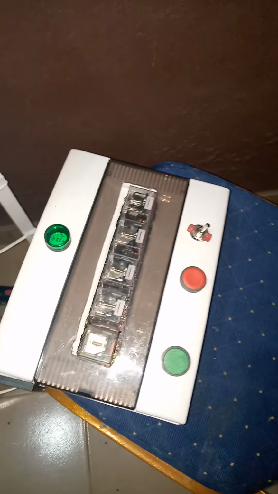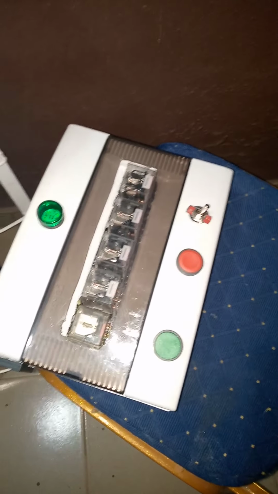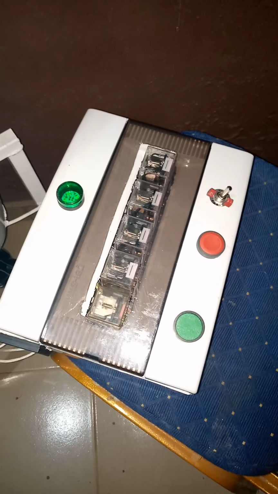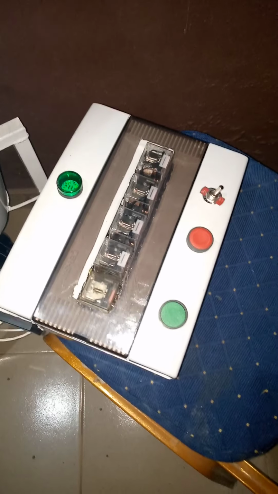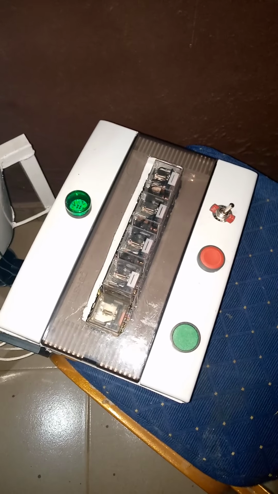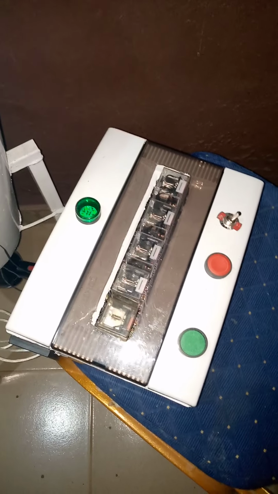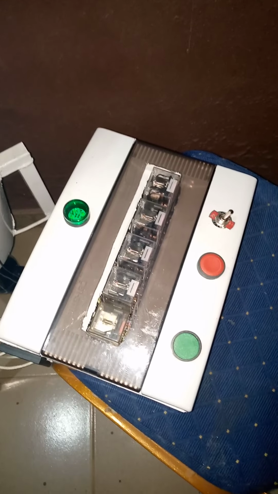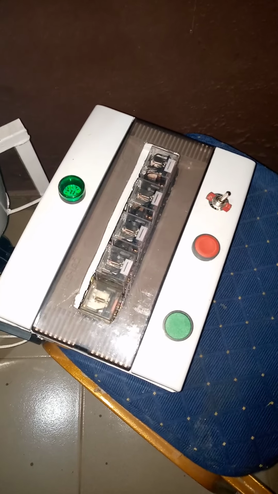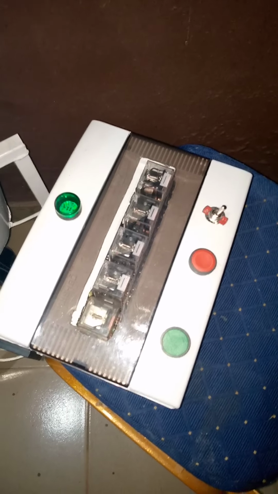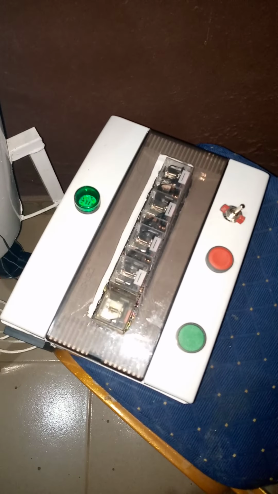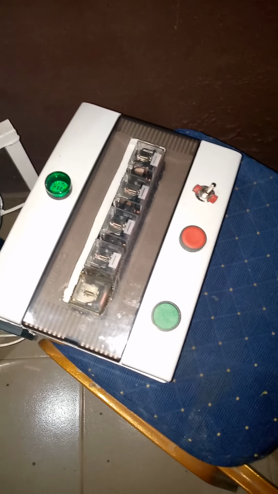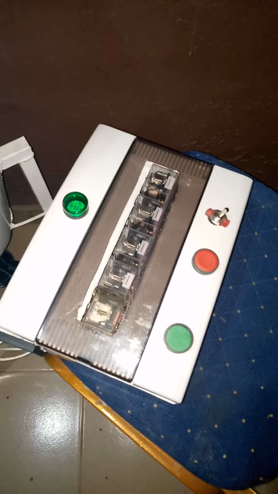Here is the model designed for process control of a fluidized bed dry chamber. This model, as it has been described in the project presentation, is simple and easy to use. It's made of conventional components that could be easily gotten in the open market. I'll just run you through some of the components on the model.